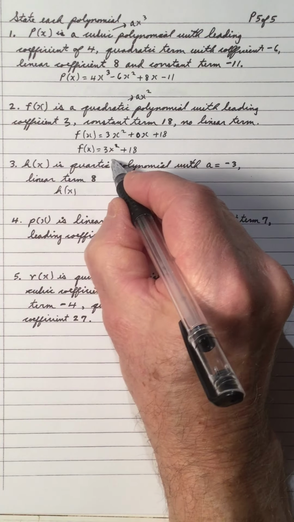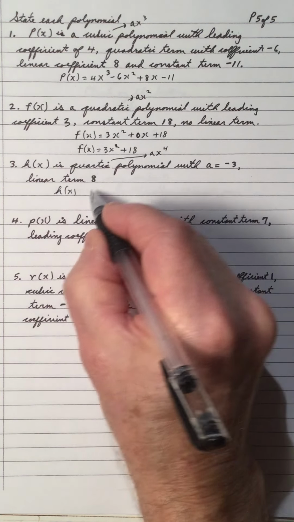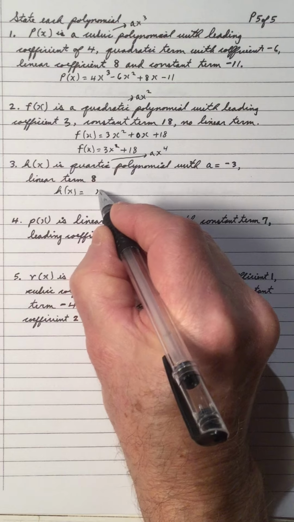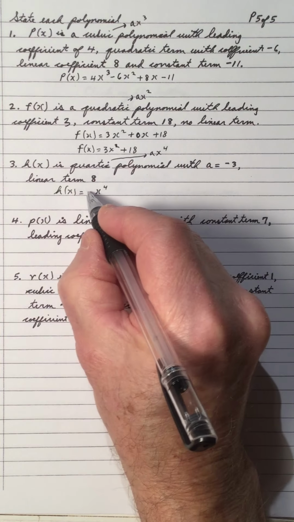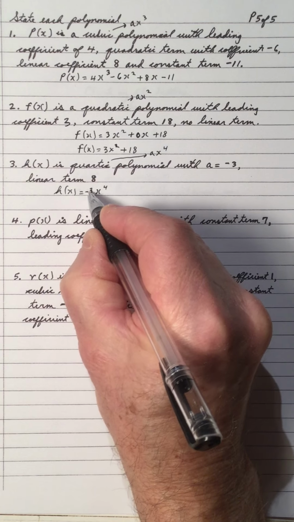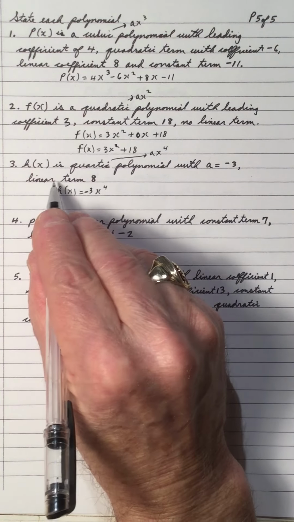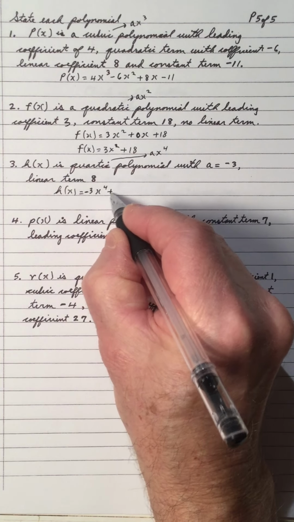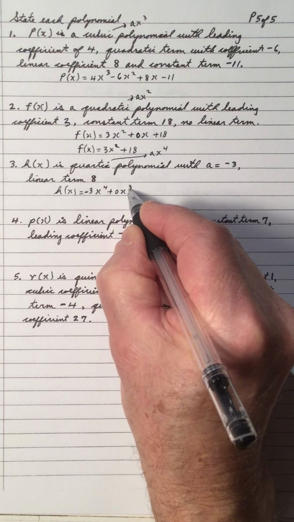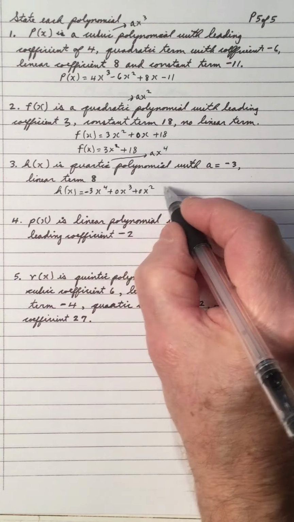And a quartic is ax to the 4th. So this is x to the 4th. And what's the leading term? Well, a is -3, because a is the coefficient of the first leading term. And it has a linear term. So it has no cubic term. It has no quadratic term. It has a linear term of 8.